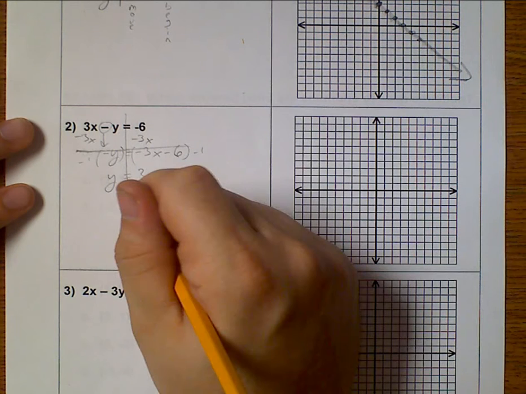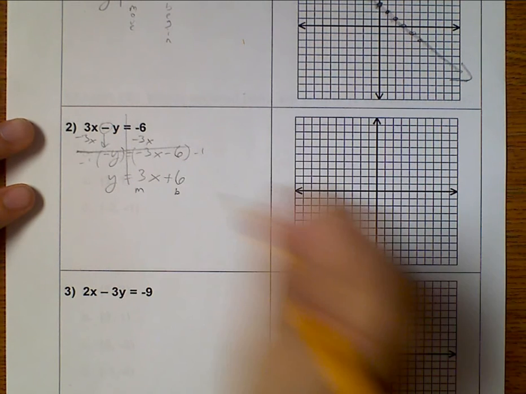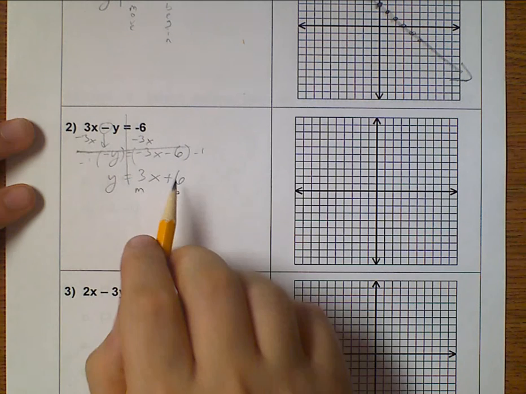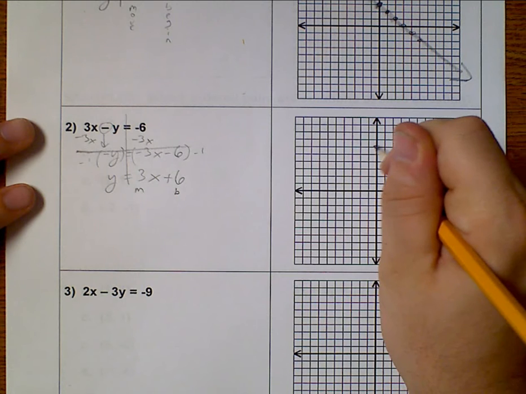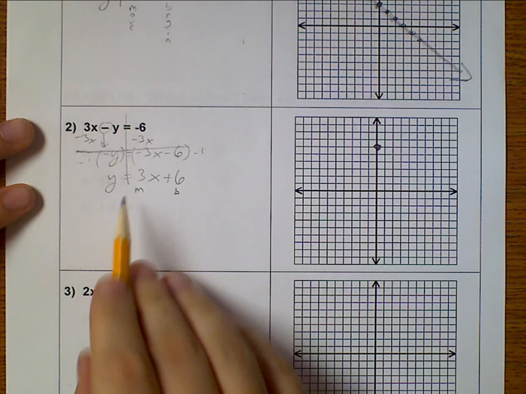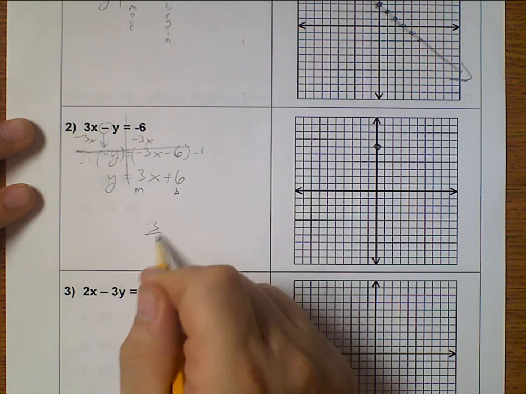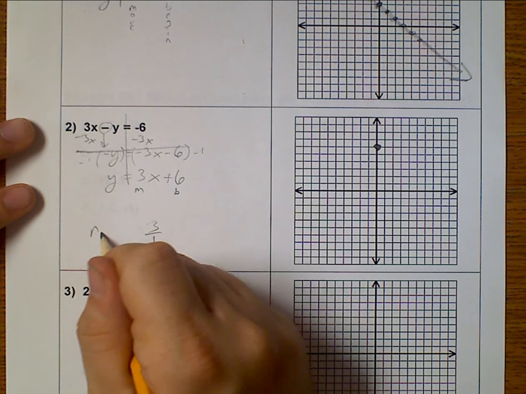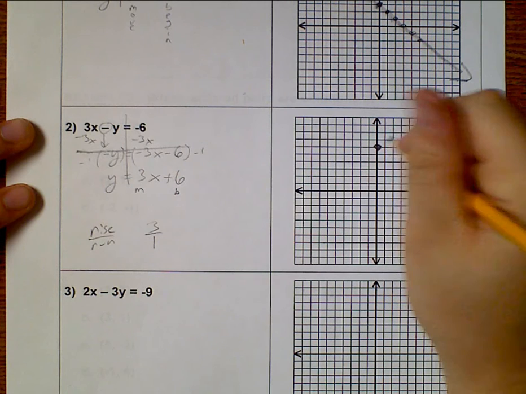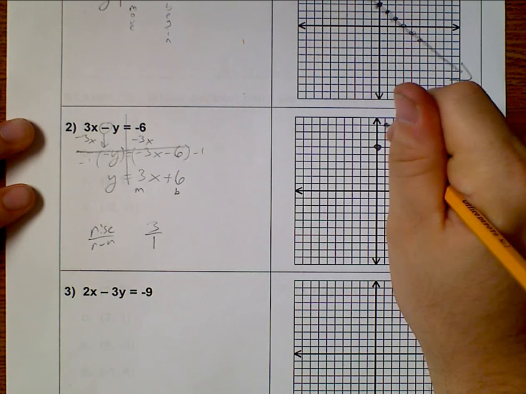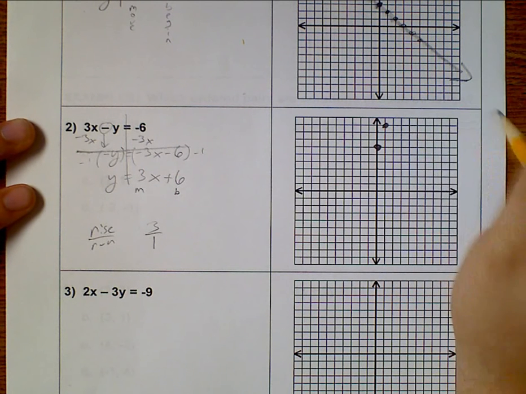This is my m, this is my b. So I begin at 6. 1, 2, 3, 4, 5, 6. I move 3, which is rise over run 3 over 1. So I rise 3 and run 1. And I need more points, so I'm going to go the other way.